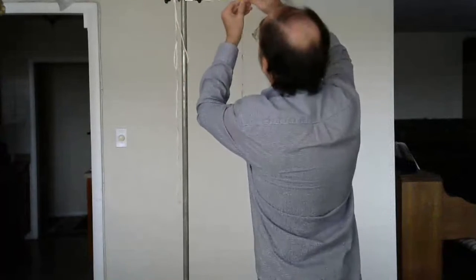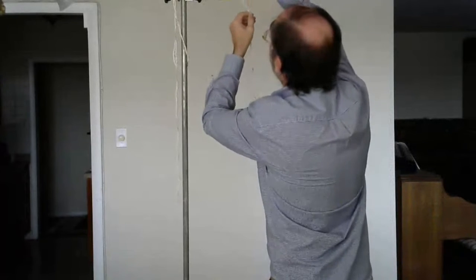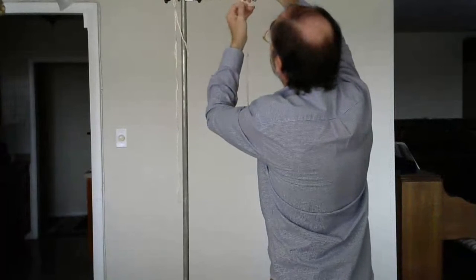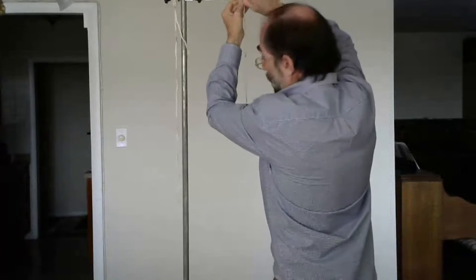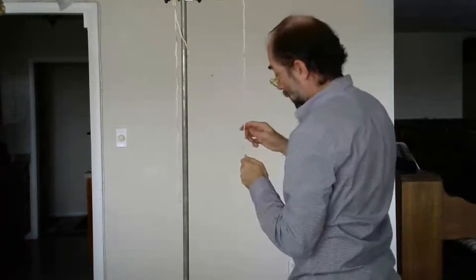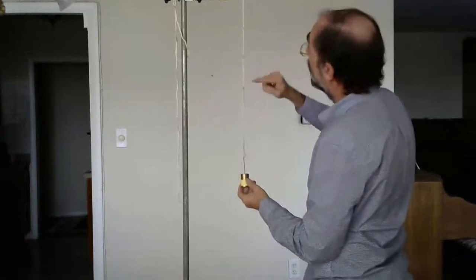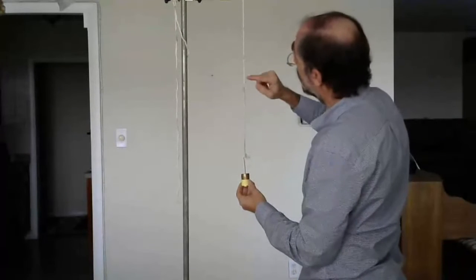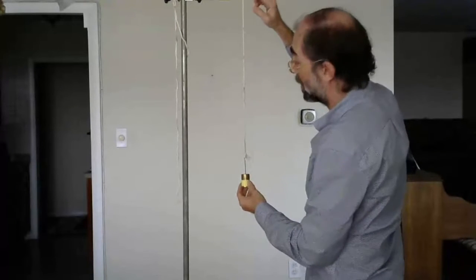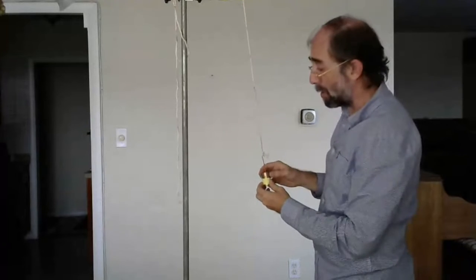Now I'm going to go to 60 centimeters. There is my 60 centimeter length of string. Look, my mass. So from here to here, it's 10, 20, 30, 40, 50, 60 centimeters. 60 centimeter string, small angle displacement.